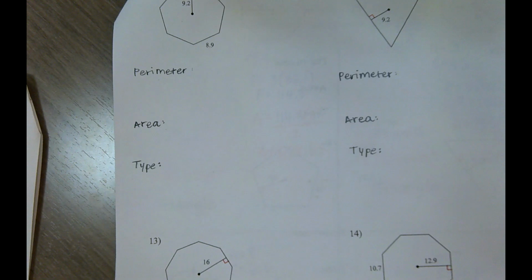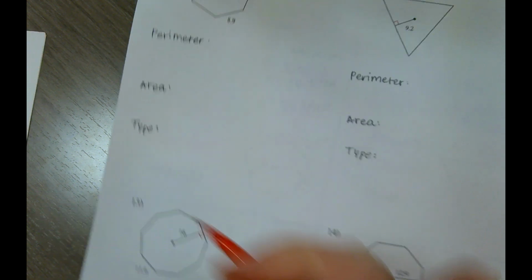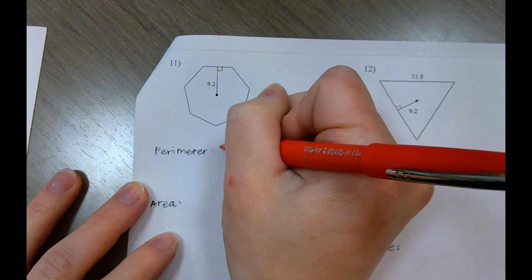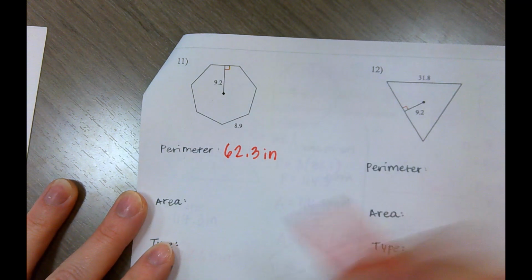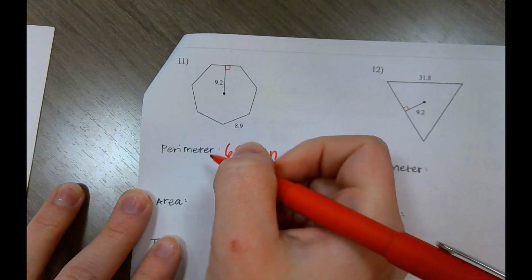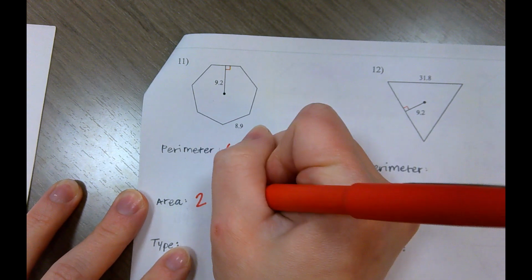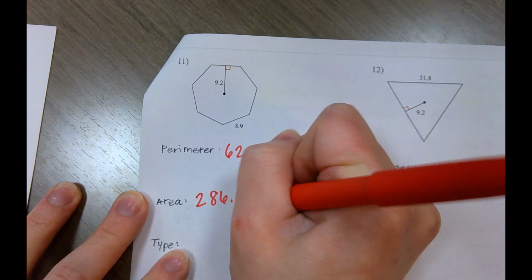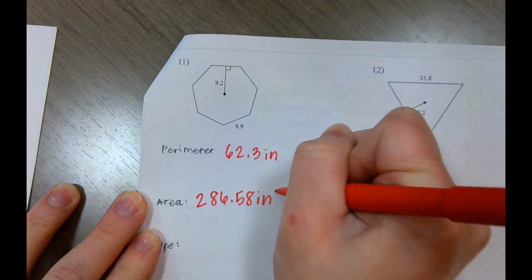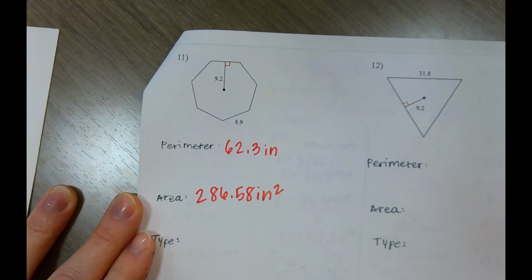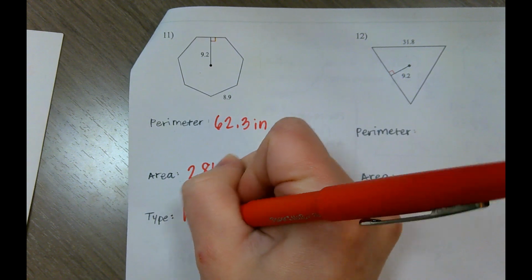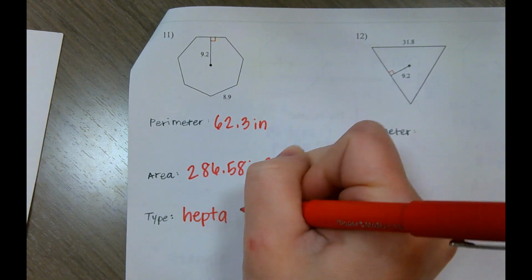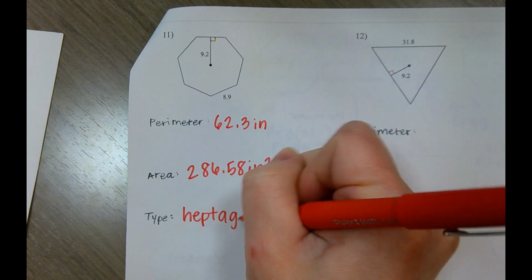All right, page 3, number 11. Perimeter, 62.3 units. Area, 286.58 units squared. And this is a heptagon. 7 sides.